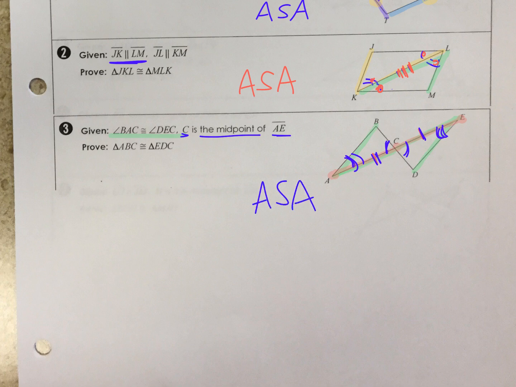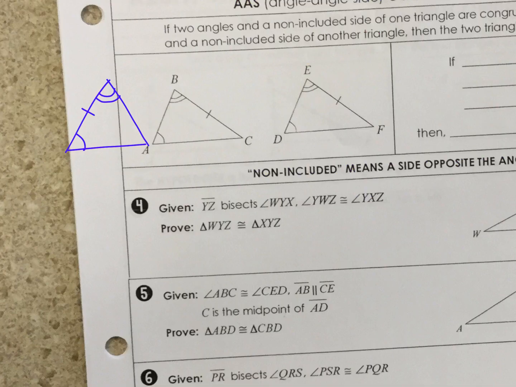Flip it over, and we are going to talk about AAS. All right, we're on the AAS side, angle, angle, side. I want to make sure that you understand the difference between an angle, side, angle and an angle, angle, side. So in purple, I drew an angle, side, angle. And what I mean by that is I got an angle mark, then I have a side mark, then I have an angle mark. It's different in the triangle that's already drawn on here. I start with an angle, I go to another angle, then I go to a side. So do you see the difference in an ASA and an AAS? I hope. All right, let's take some notes on this.